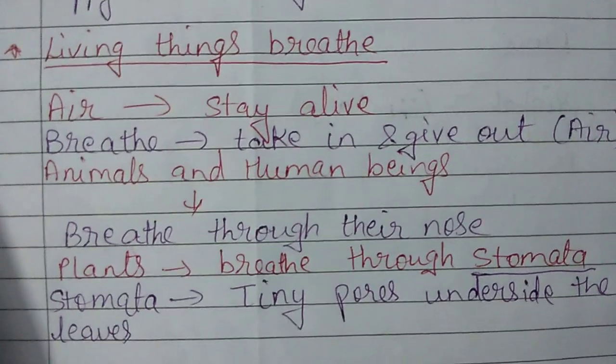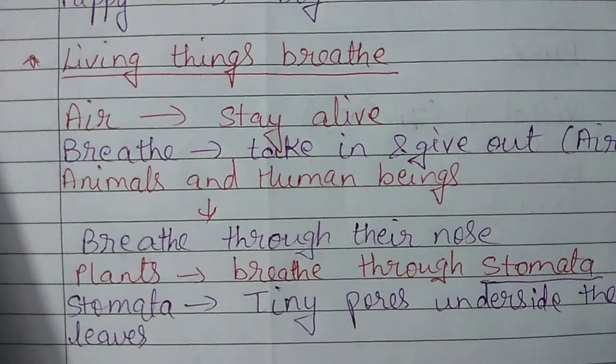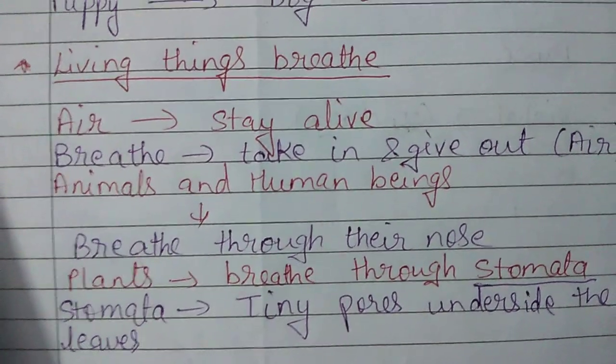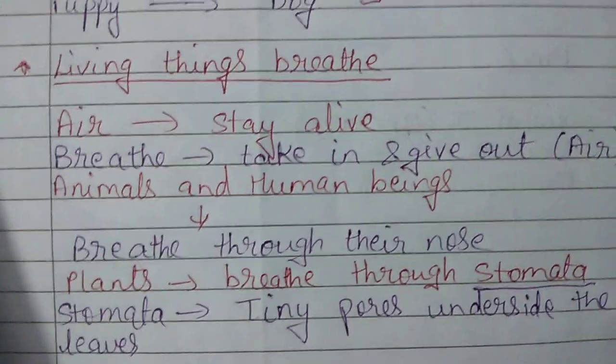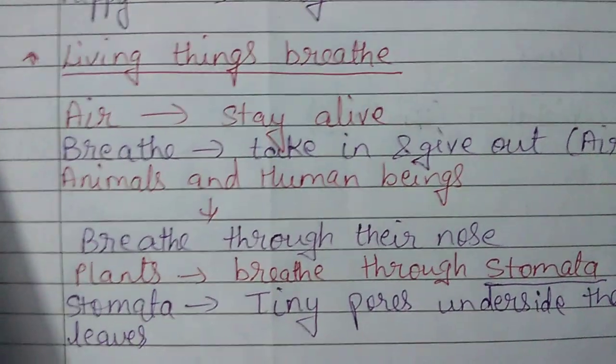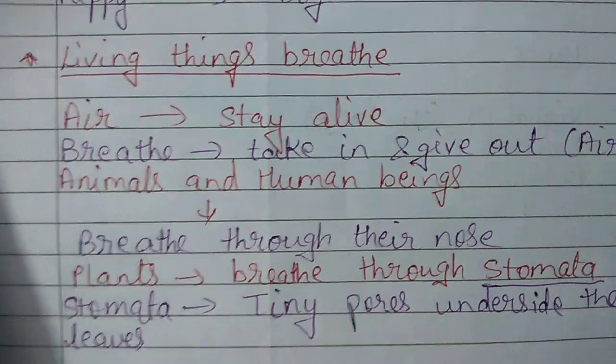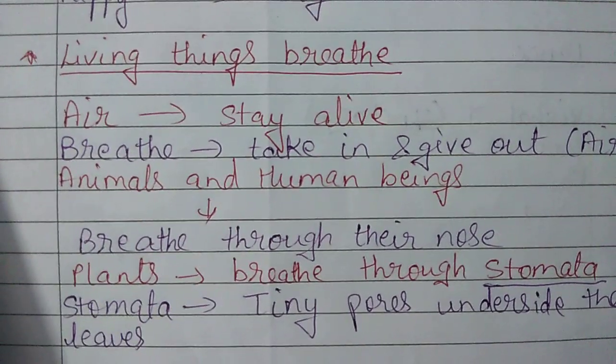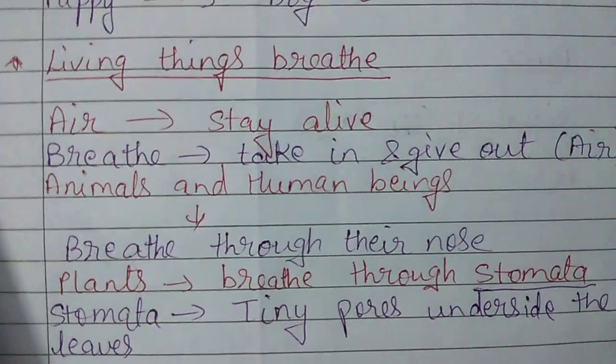So the two characteristics that we discussed are that living things grow, they grow in size, they grow in height, weight, and also their shape changes. And living things breathe, they need air to stay alive, so they breathe in air, okay, in different ways.